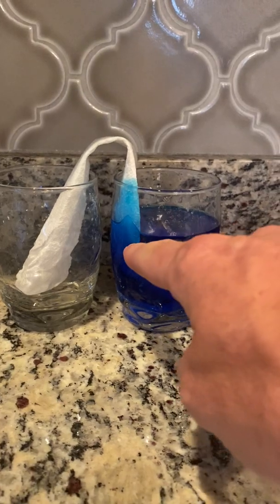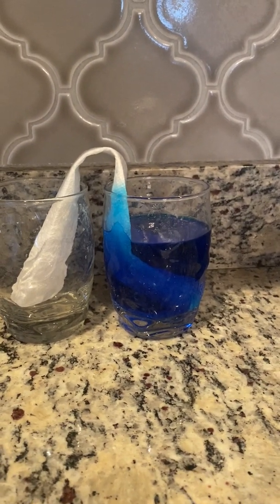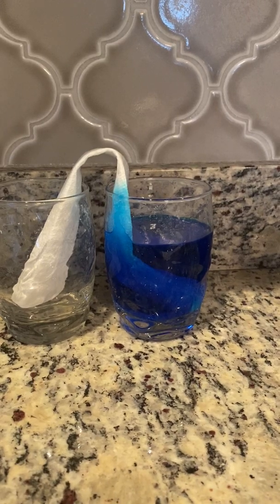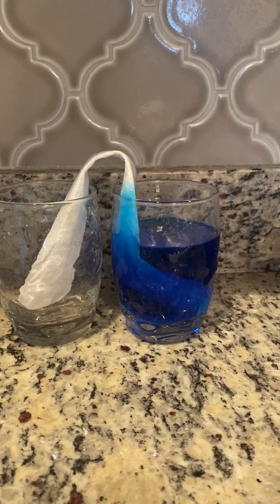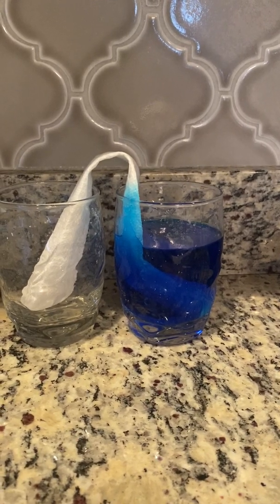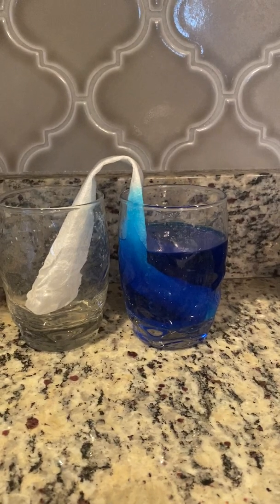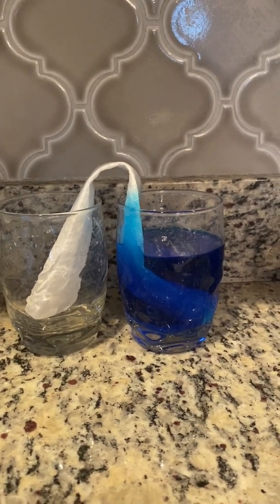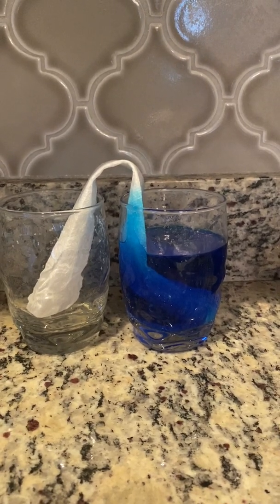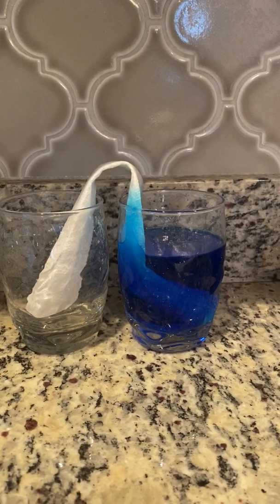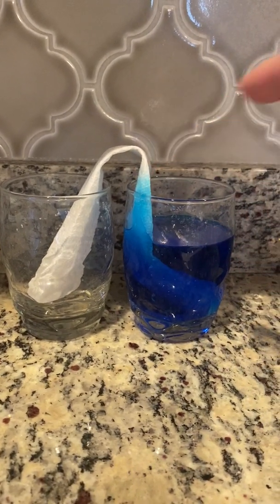This paper towel is absorbing, but I want you to think about the fact that that's going against the flow of gravity, or the pull of gravity. What's happening there with capillary action is a pretty neat process, and it's unique to liquids. Capillary action basically occurs because water has a cohesive and an adhesive characteristic. I'm simplifying this an awful lot, but as we can see, this is slowly making its way up against the pull of gravity.